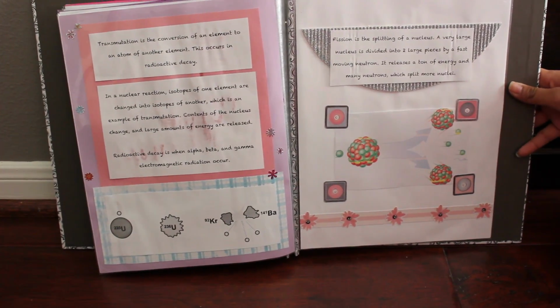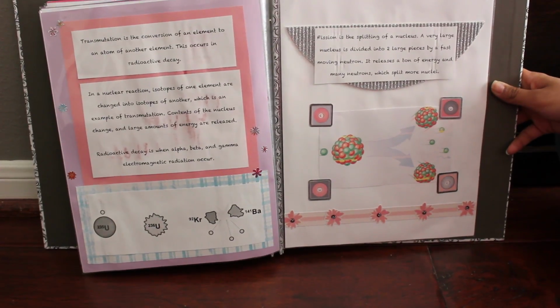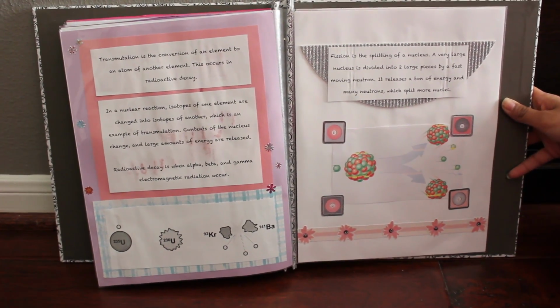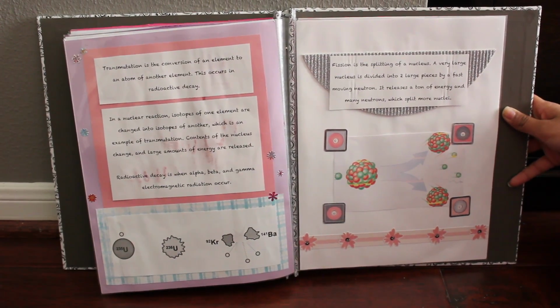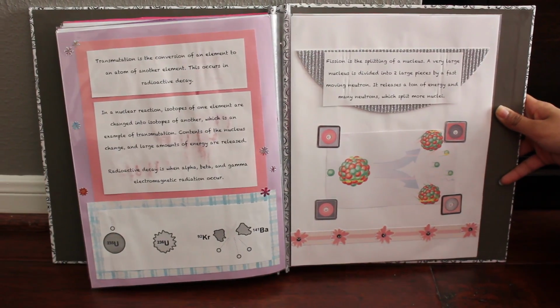Transmutation is the conversion of an element to an atom of another element. This occurs in radioactive decay. In a nuclear reaction, isotopes of one element are changed into isotopes of another, which is an example of transmutation.